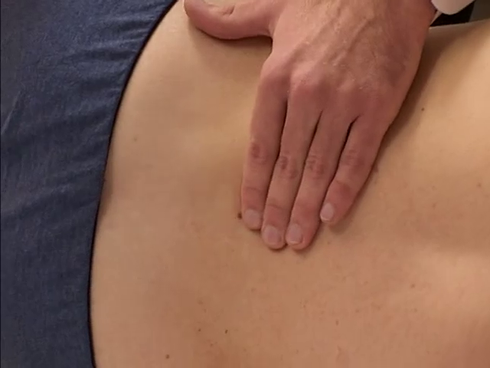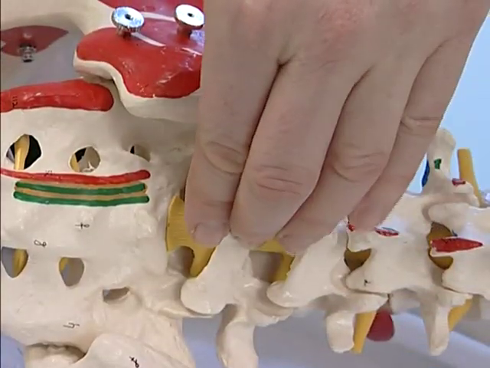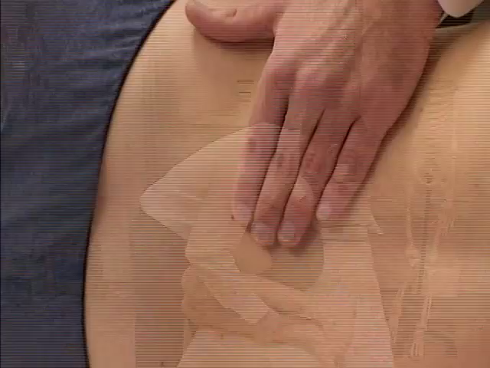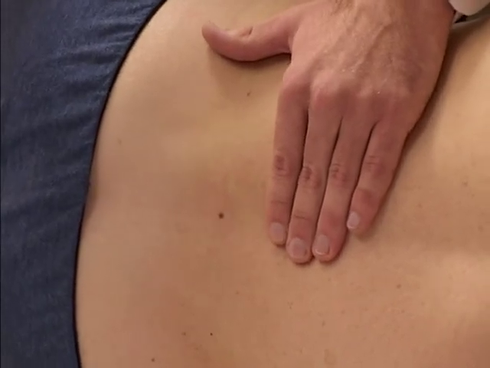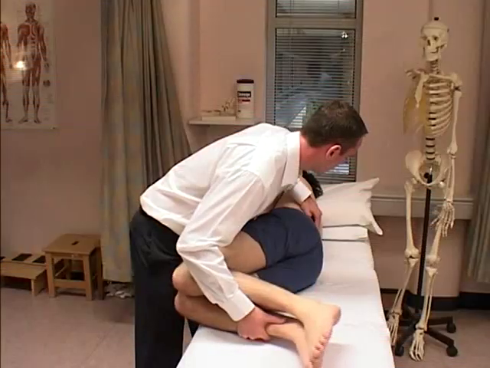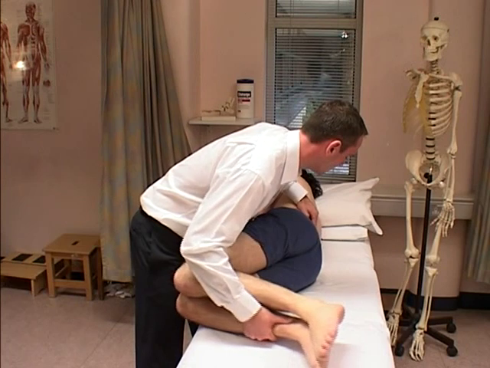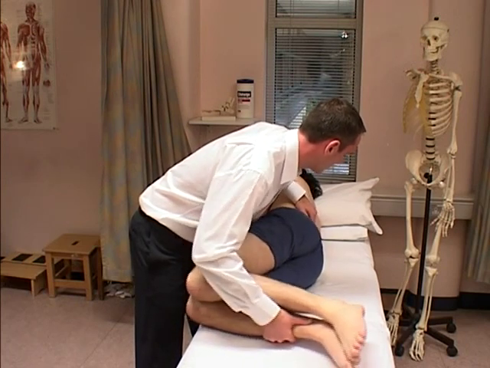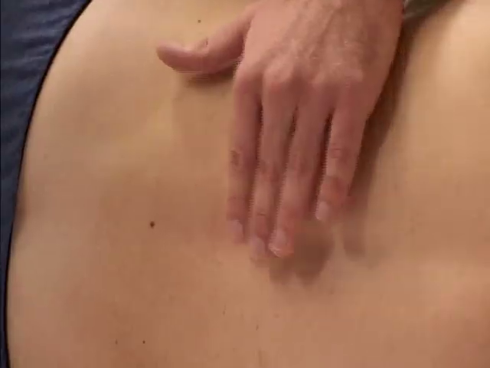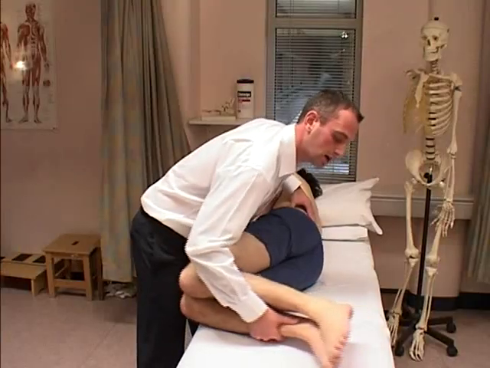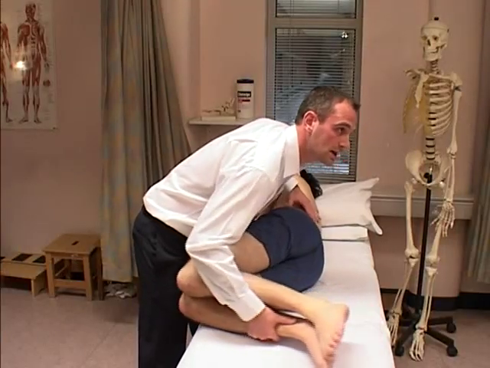And then move up to the next level, L4-5, and then up to L3-4, L2-3, and so on, up to T11 or T12. And you'll appreciate once again that the further you go up the spine, the greater you've got to take the lower limbs into extension.